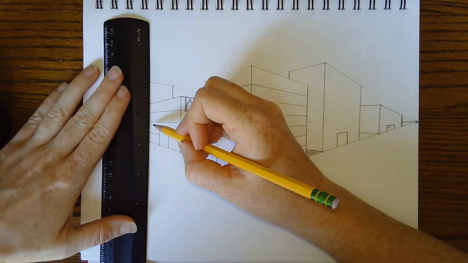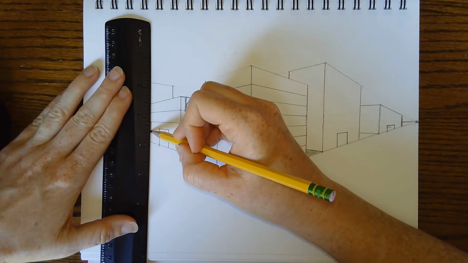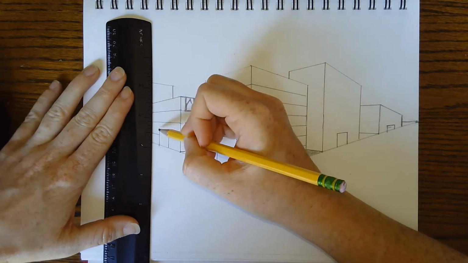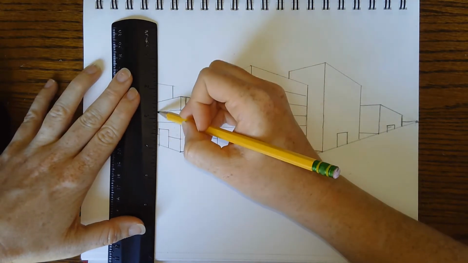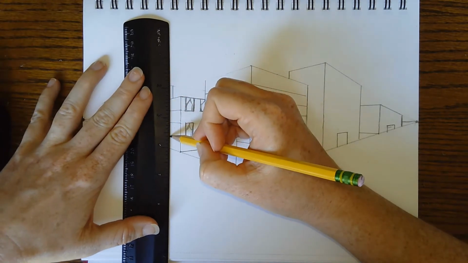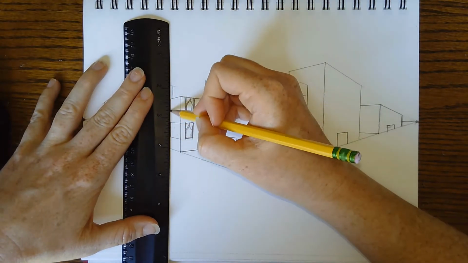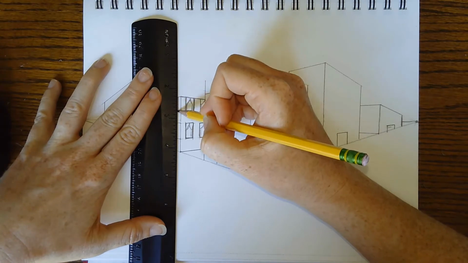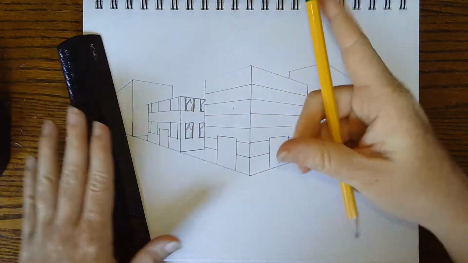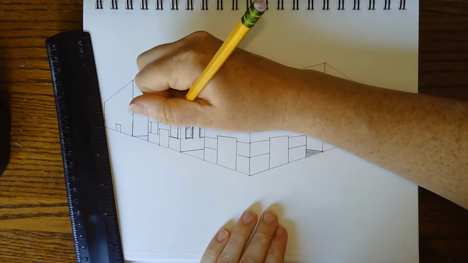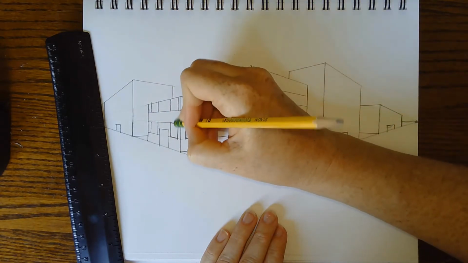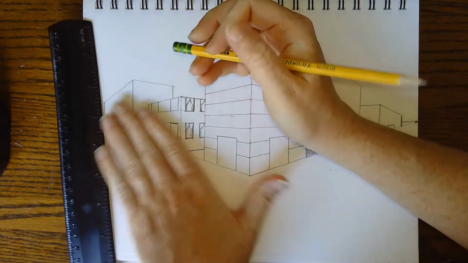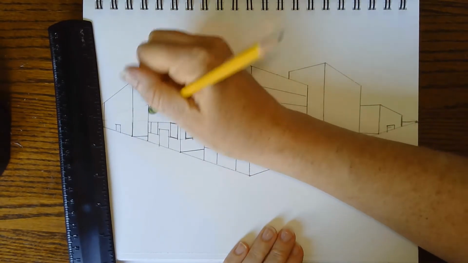And on this one, I'm gonna push in just a little bit and put a window on this side of the door. And a window on this side of the door. And I can erase the lines in between.